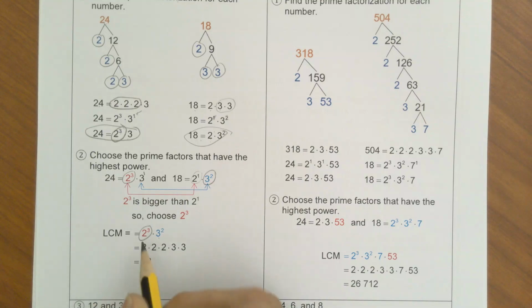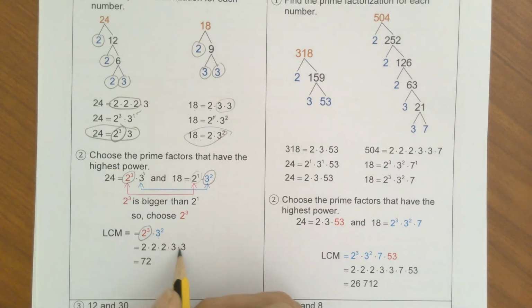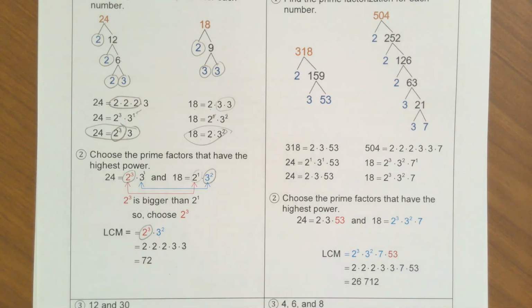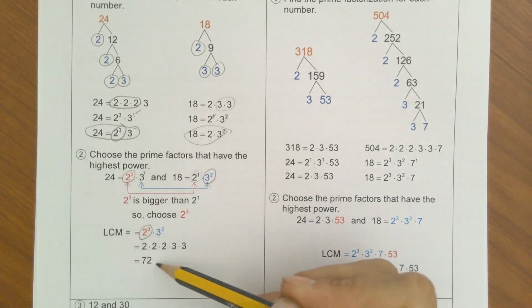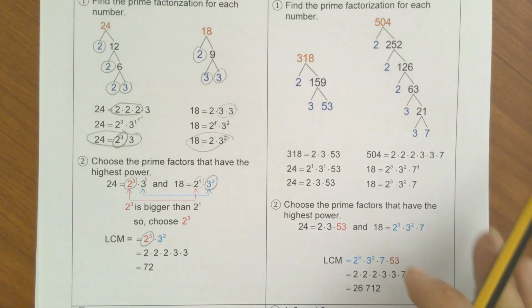So now, this means 2 times 2 times 2. This means 3 times 3. And if I put that in my calculator, it says it's 72. So our lowest common multiple between these two numbers is 72. Let's look at the next one.